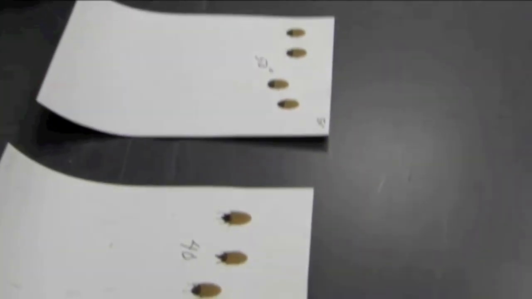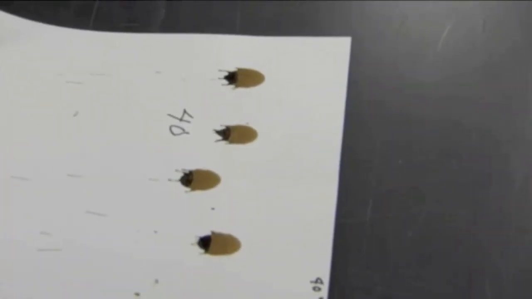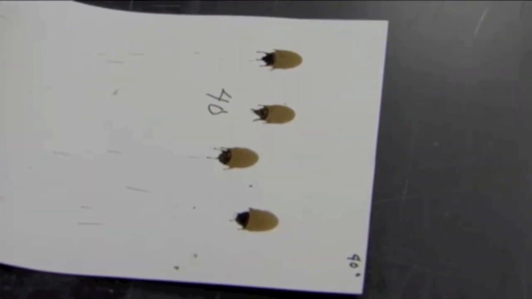But if you have an angled surface, the smaller the angle gets, anywhere from 90 to 0, the stains get more elongated, so more oval, and they also have more satellite spatter coming off the bottom of it.